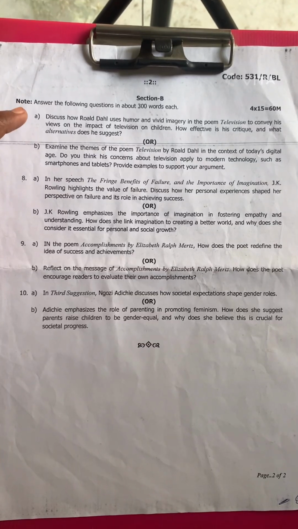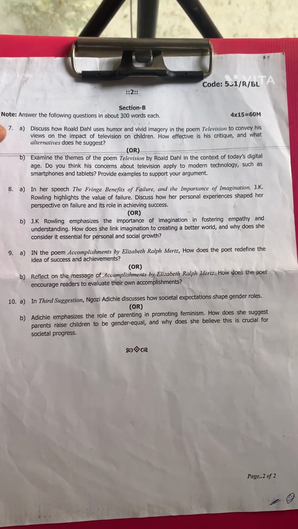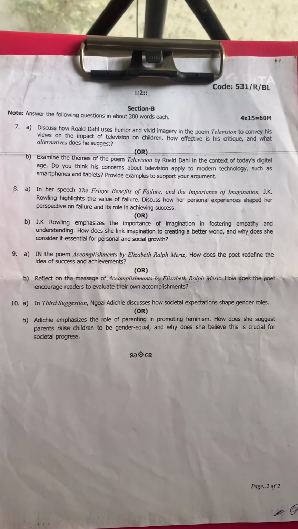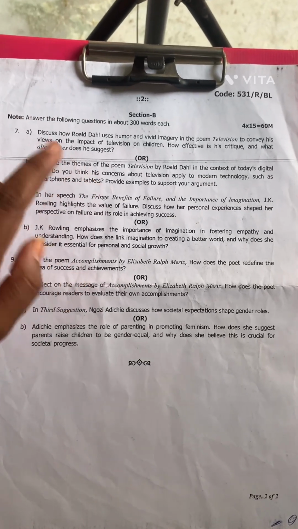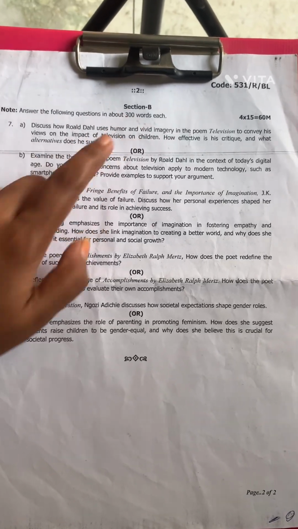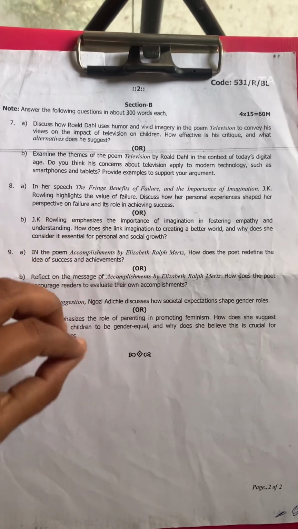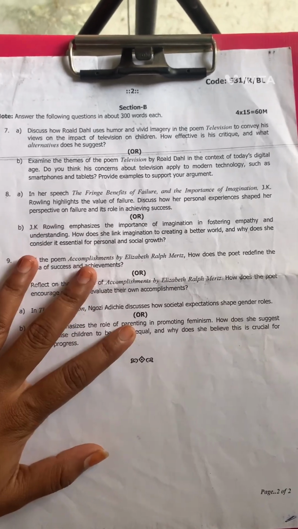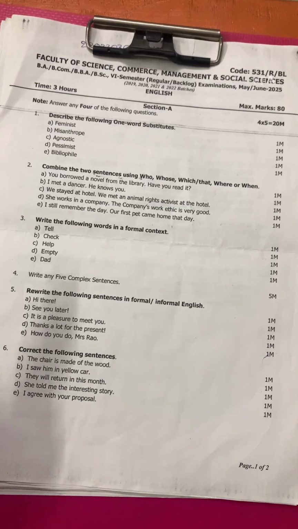Each question is from one lesson, so you need to prepare the whole lesson properly, and you need to know the complete summary, and you have to write the answer summary. And one more thing, each answer should not exceed 4 pages, which means 300 words, which means you have to definitely write 4 pages of answer in which qualitative matter should be there. So this is all about the question paper of English of 6th sem.